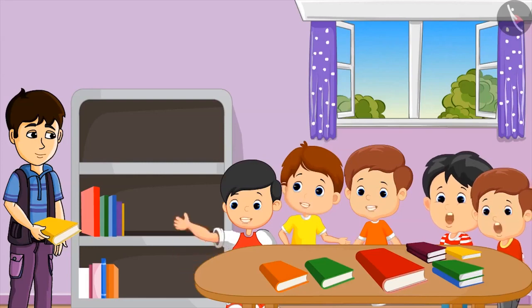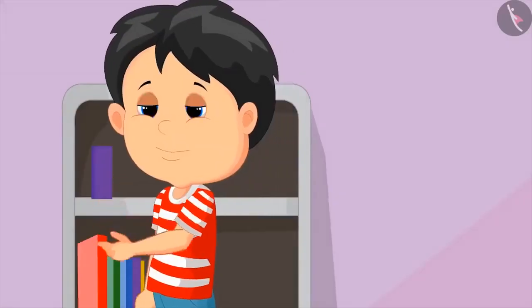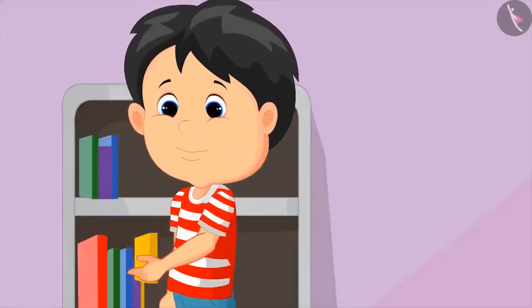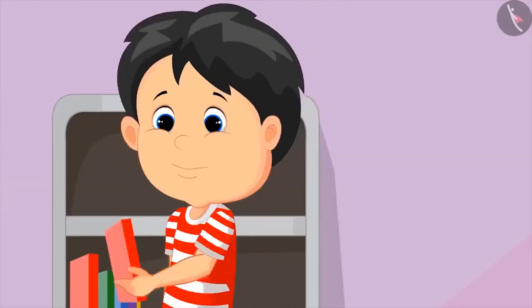Brother, what are you doing? I am arranging my books. Should I help you? Yes, of course. Oh, not like this. I am arranging books according to their height.